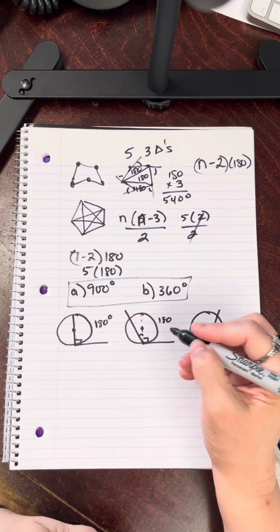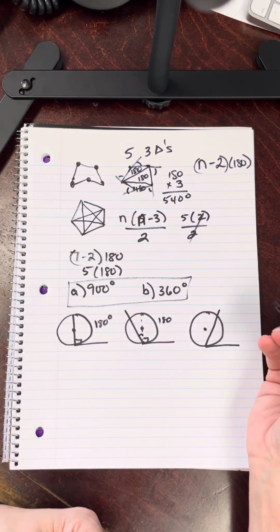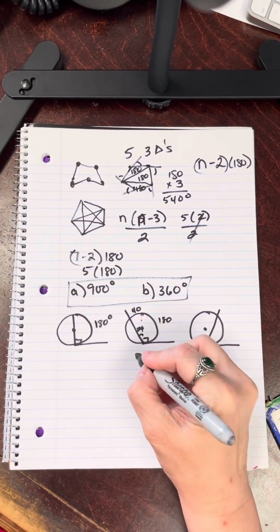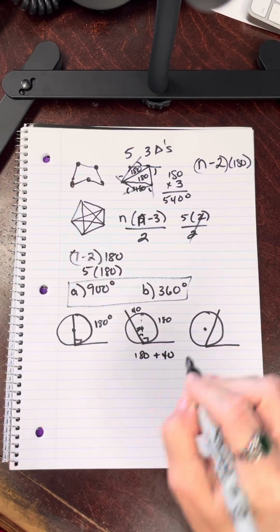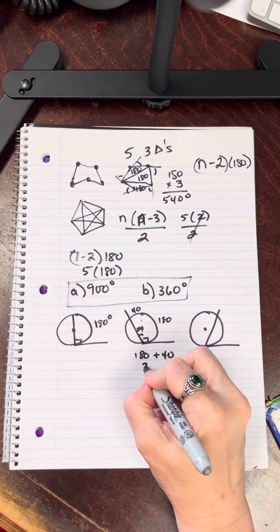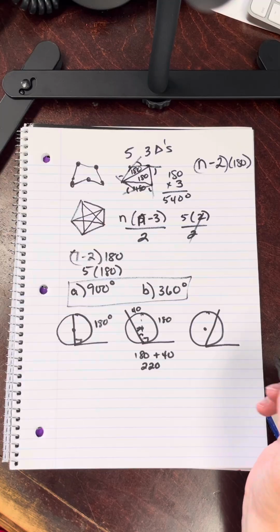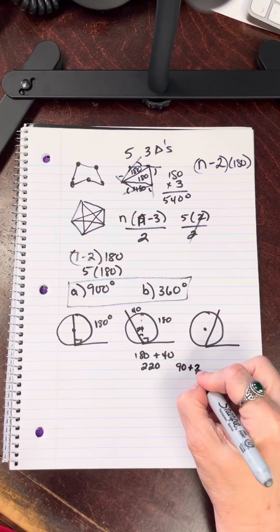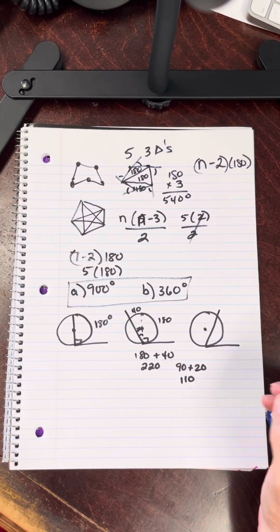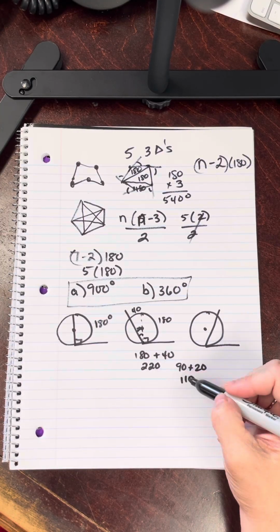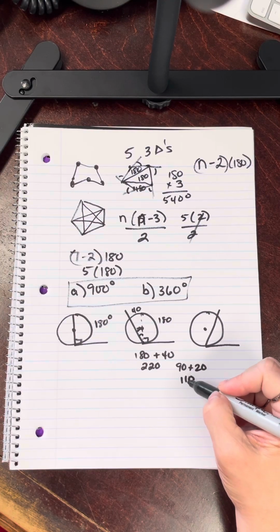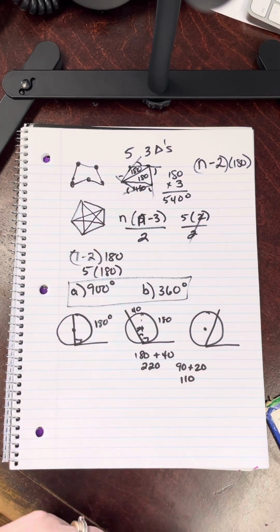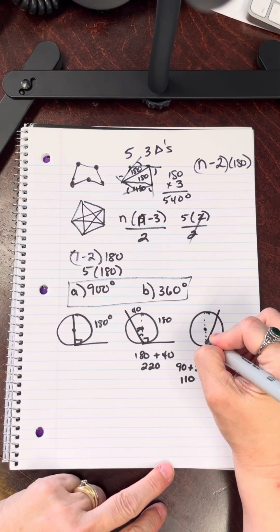And so let's just say, for the sake of numbers, this is 20, then this will be 40. 180 plus 40 for the arcs is 220, and then 90 plus our 20 is 110. So is the arc double the angle that was cut? Yes, 110 doubles as 220. So case 2 works.